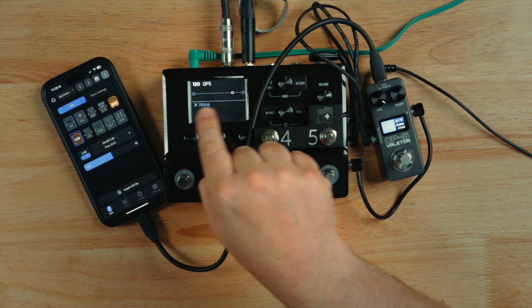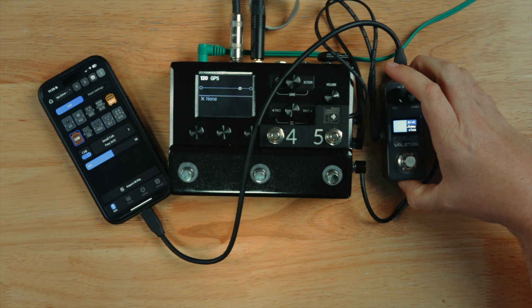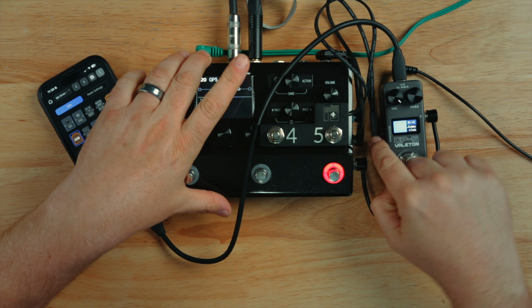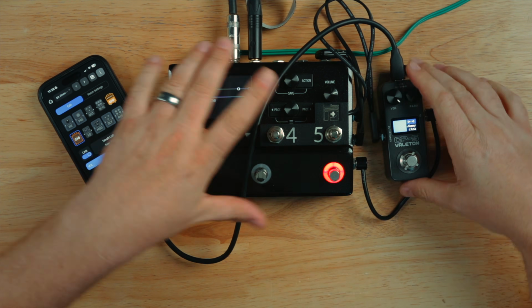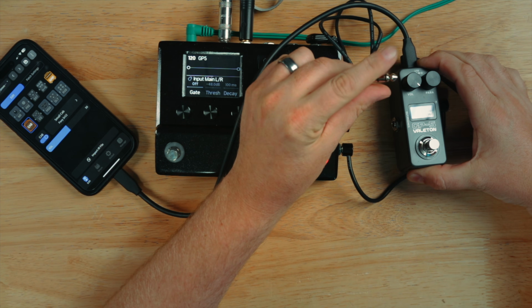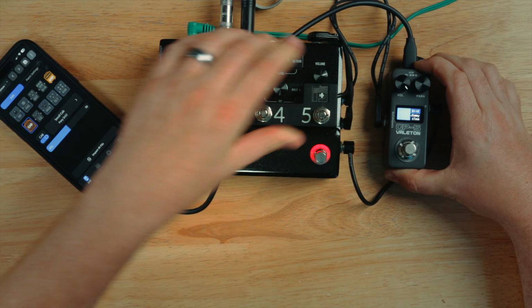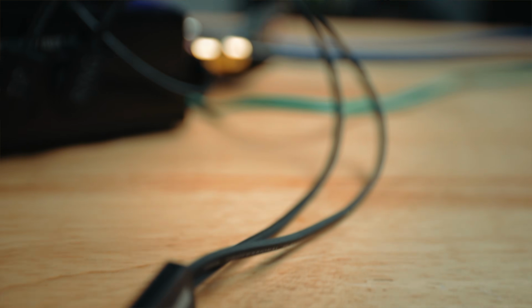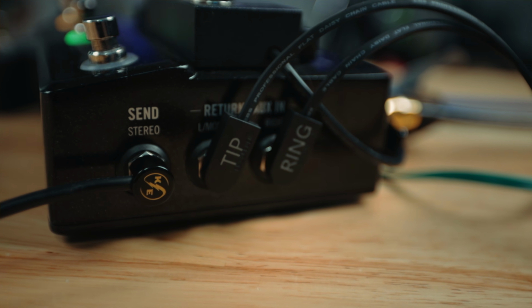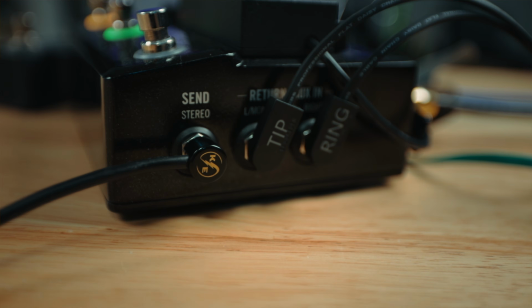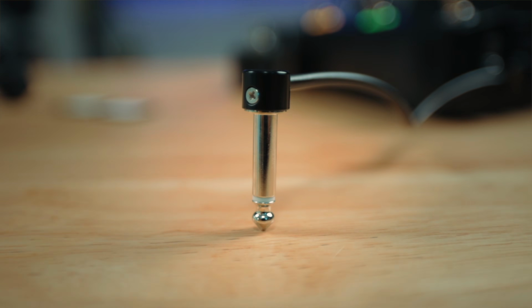GP-5, I have cleared out a preset right here. We'll make one from scratch. You have to have a TRS right here. How do you know it's TRS? TRS, 2 black rings. That means a stereo signal coming out, going into 2 TS right there in the return of the HX Stomp, okay? And you come out, that's the return. Sending it's just a normal patch cable. So mono, just like that.